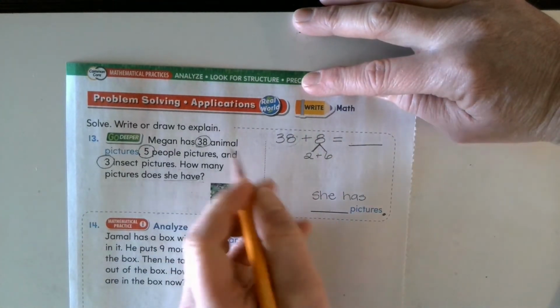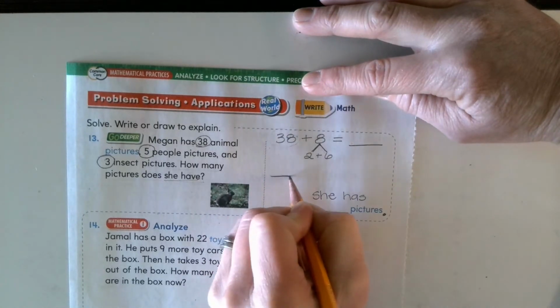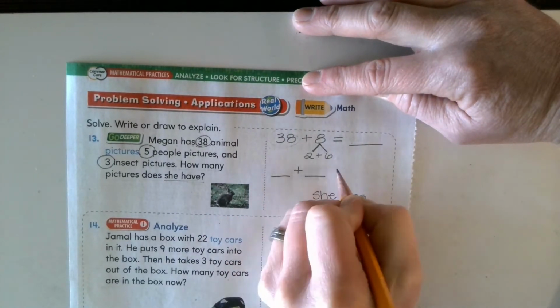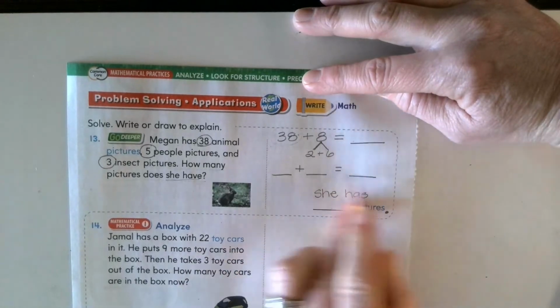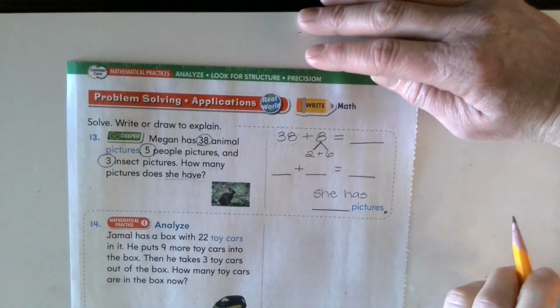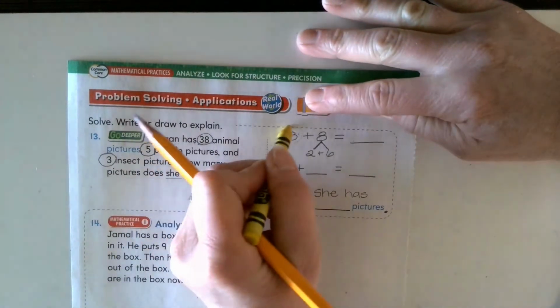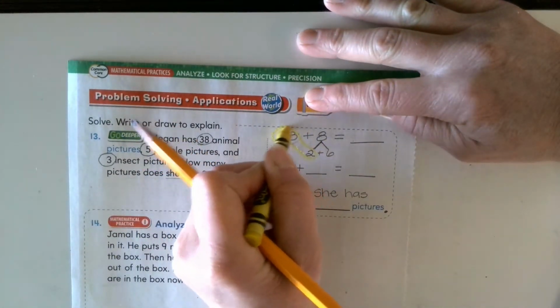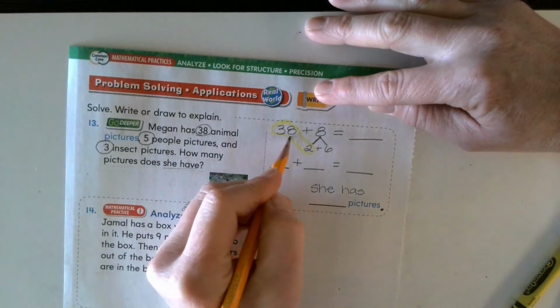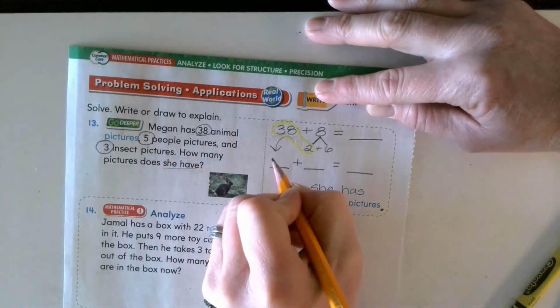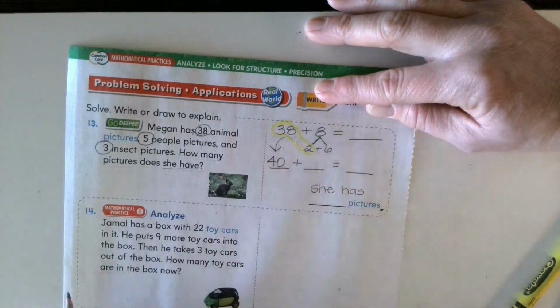Now we're going to do our highlighting, but before we do that, I'm going to draw another empty addition number sentence. And first I'm going to say, okay, 38 plus 2 is what? 40.